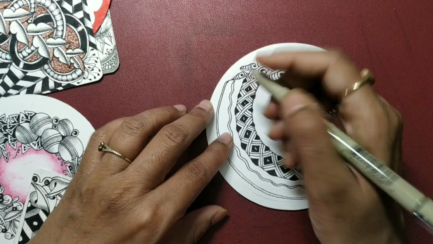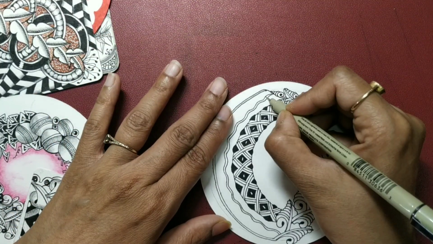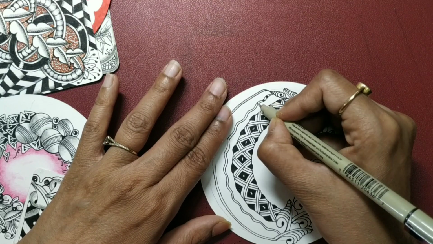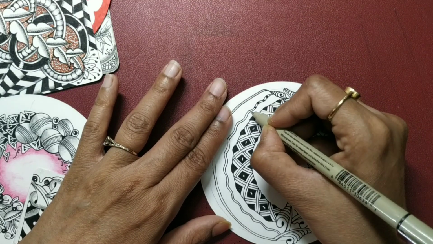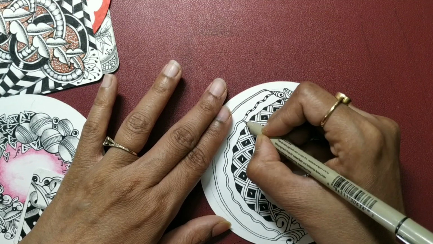And then it is just lines, right? So in between on this double line, curvy line, I'm just going to add some Knight's Bridge.